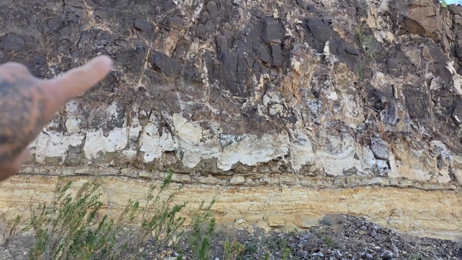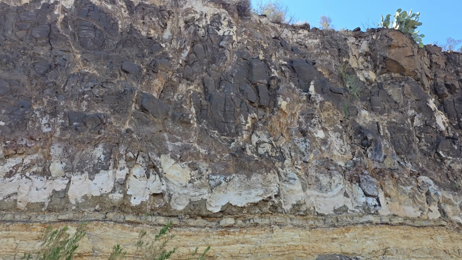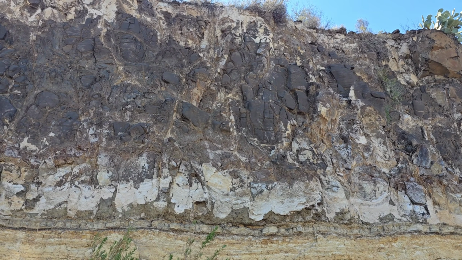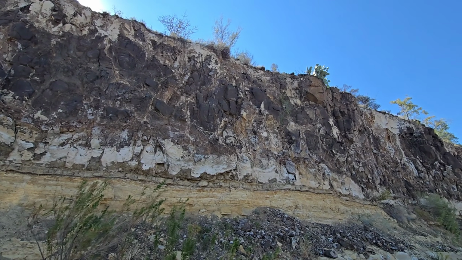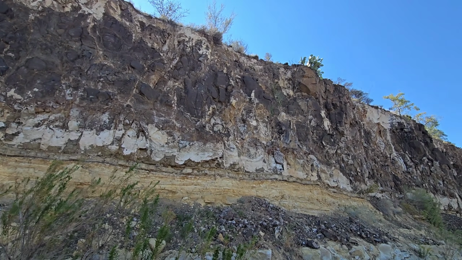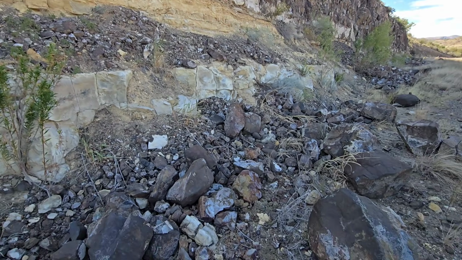And then this massive layer of volcanics was deposited roughly 30 million years ago, probably due to the Farallon plate subducting beneath the North American continent, causing a bunch of volcanism and generally blowing things up. And so that's what you've got down here.